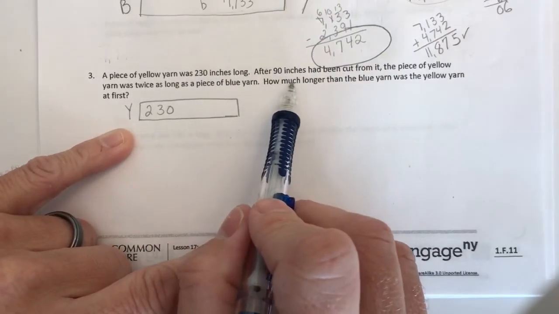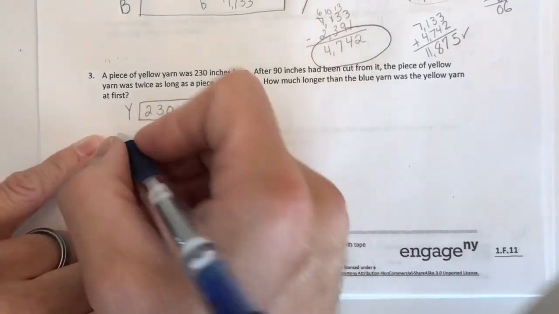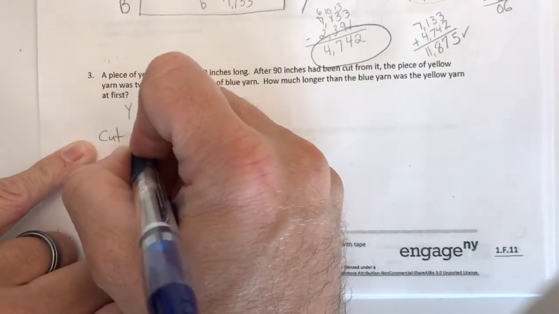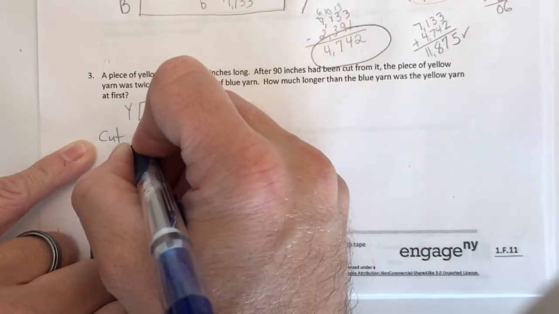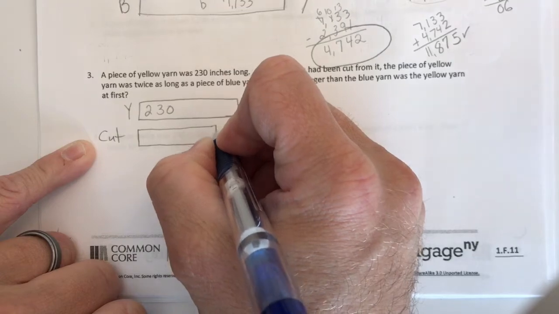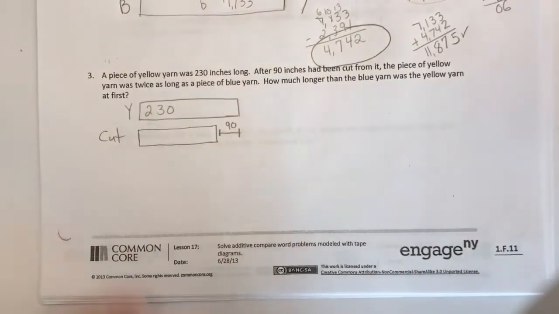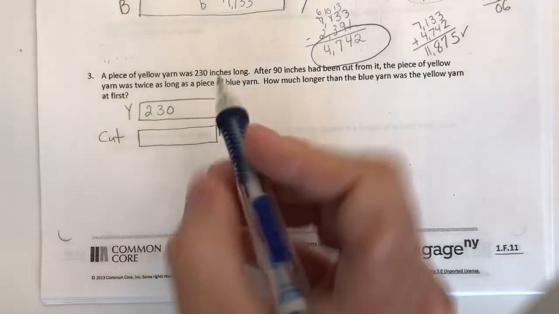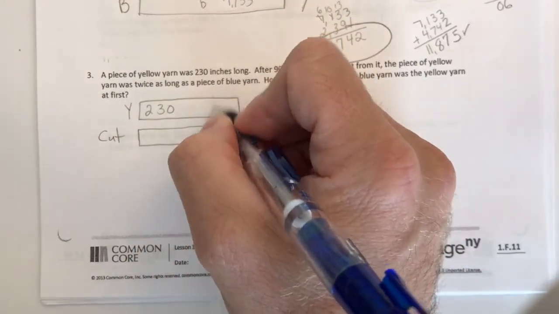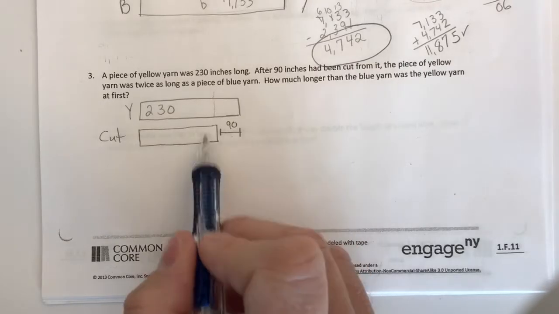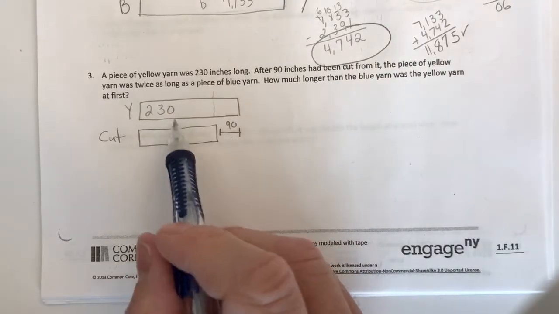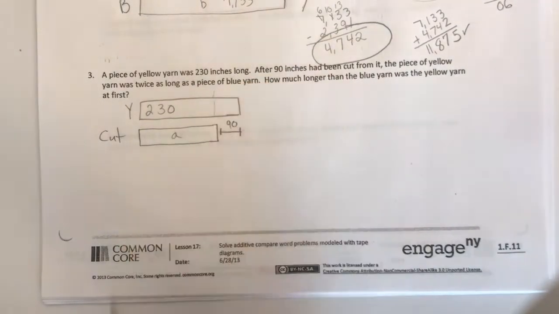After 90 inches had been cut from it. So let's write down cut. So if you're cutting something off, it's going to be shorter. Right? So if I'm cutting off, chopping this off, there's my little line here, I'm going to be losing 90 from it. Well, there's our first step. We're just going to figure out what this unknown is.